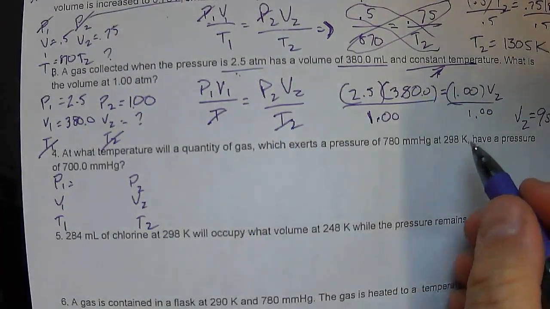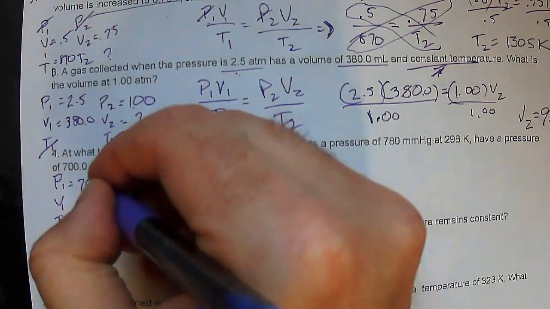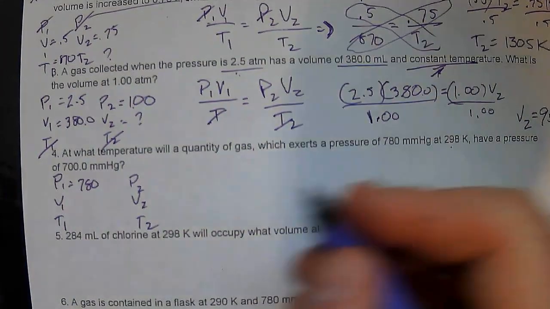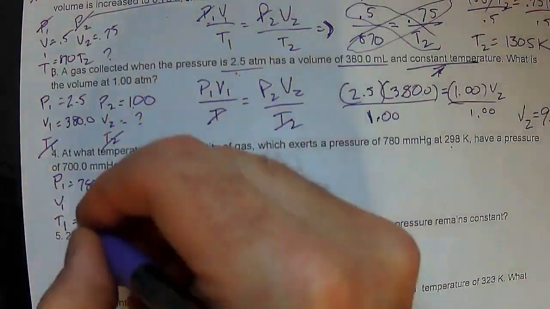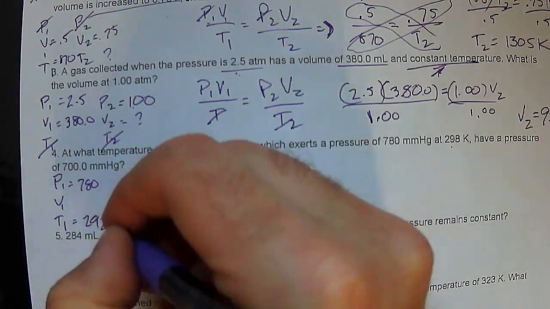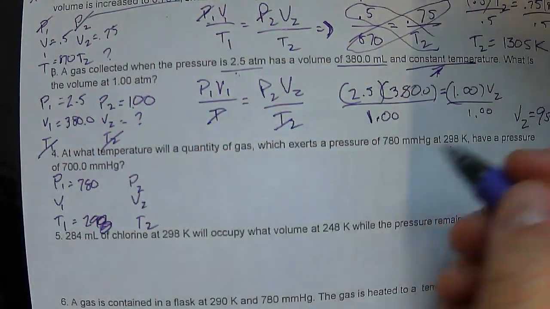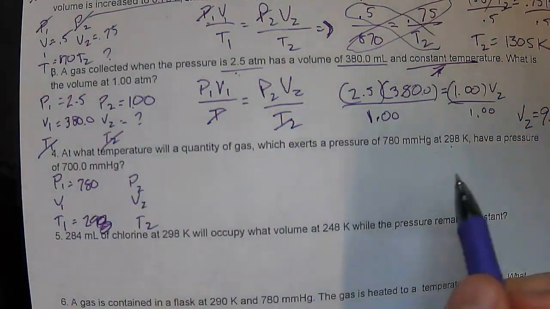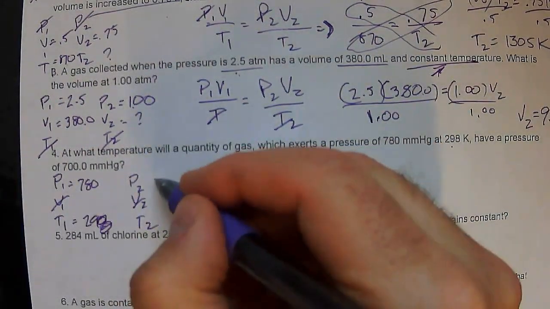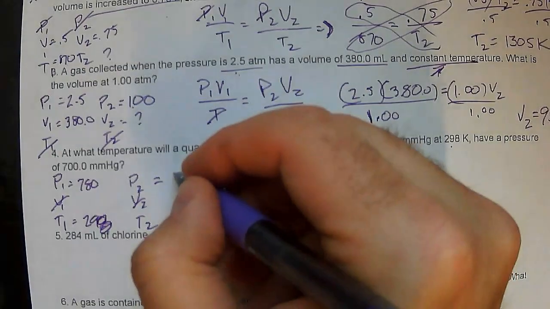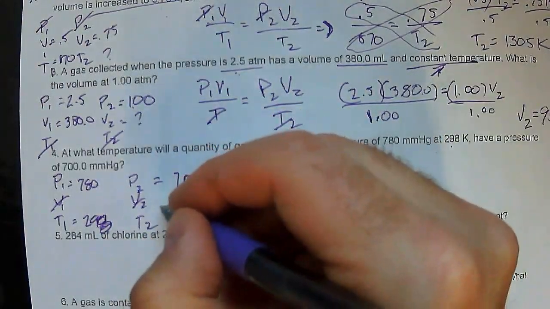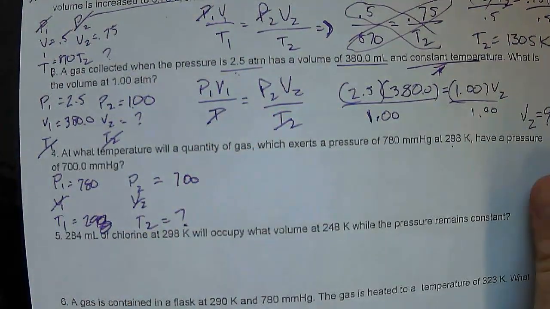So P1 is 780, T1 is 298. Notice volume isn't mentioned, so we're going to get rid of that. The new pressure is 700, and we want to know what the new temperature is going to be.